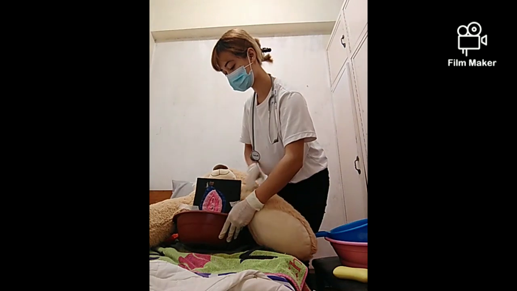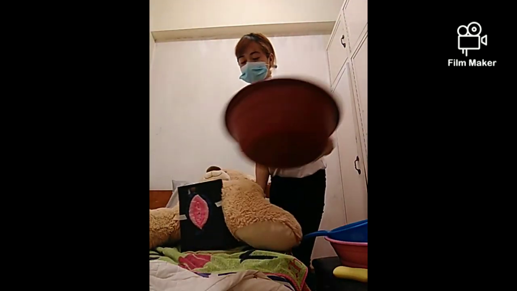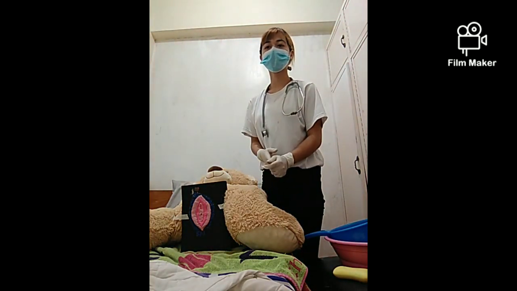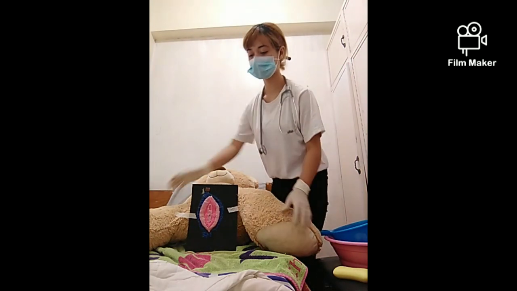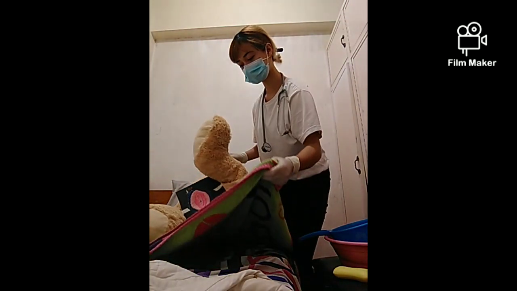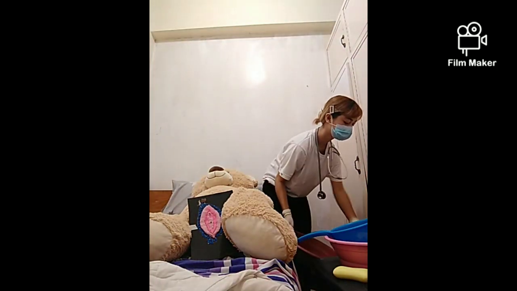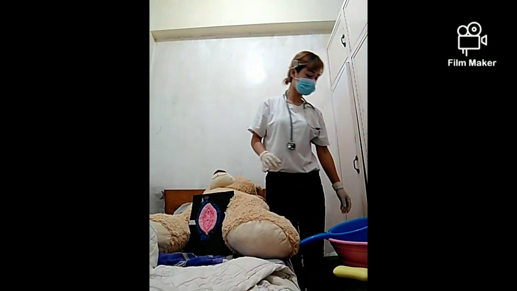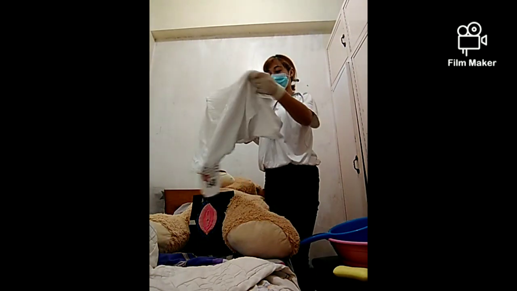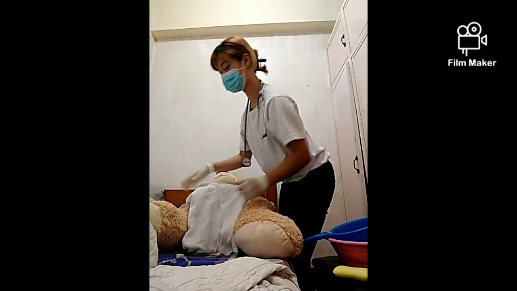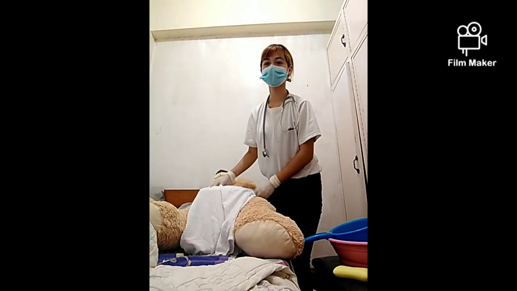Excuse me, ma'am. Okay. And then, we're going to discard the contents and then replace the bed lines. Excuse me, ma'am. So, we already replaced the bed line. So, going to make the patient clothe herself, replace the bed lines, and then reposition the patient.